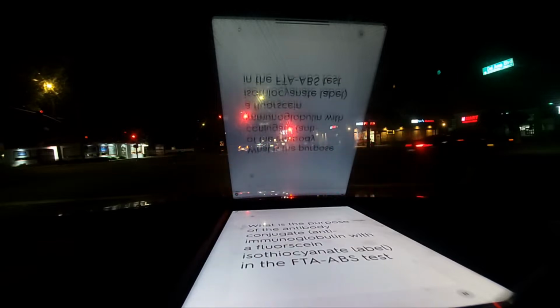What is the lifespan of an erythrocyte? 3 months. Typo, should be 4 months. What is the purpose of the antibody conjugate in the FTA-ABS test? Makes the antigen-antibody reaction visible.